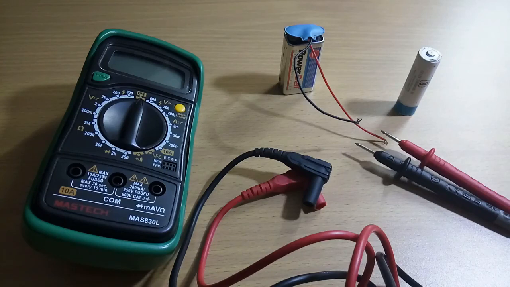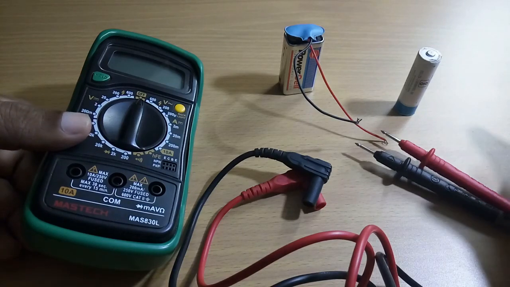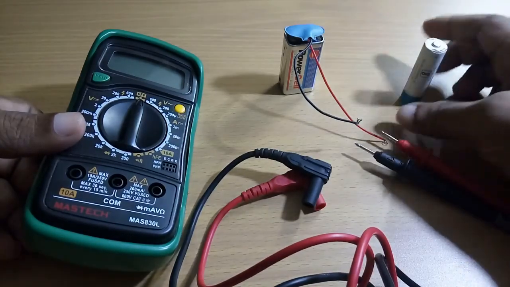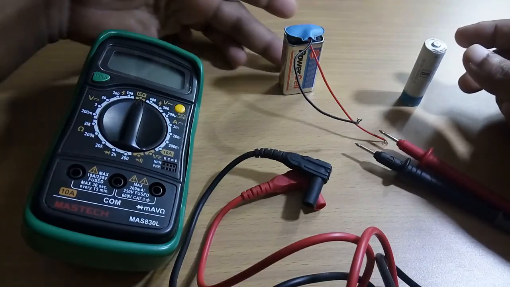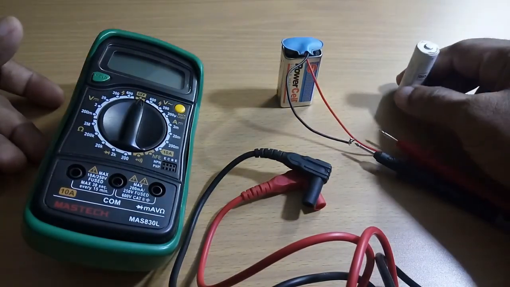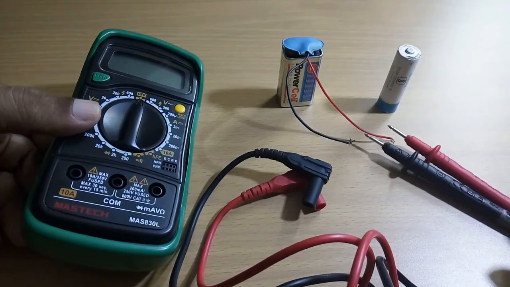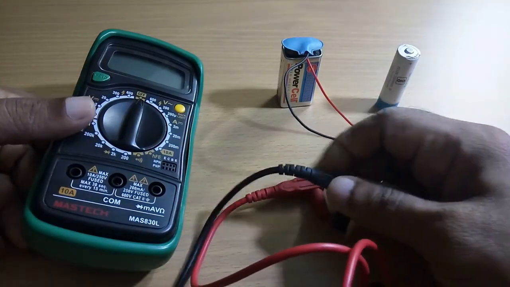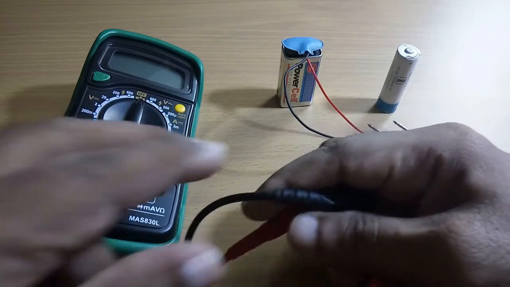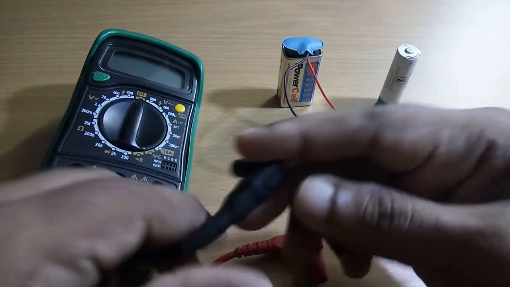Now let us check the voltage of a voltage source. Here we have the voltage source as the battery. These are the batteries that we have as the voltage source, and we have this jack of the probes.